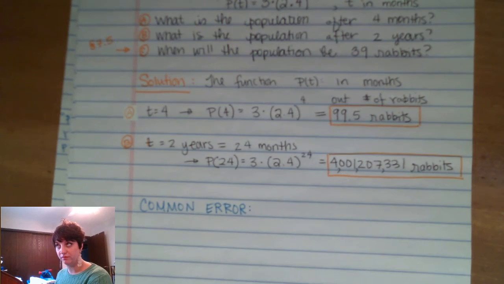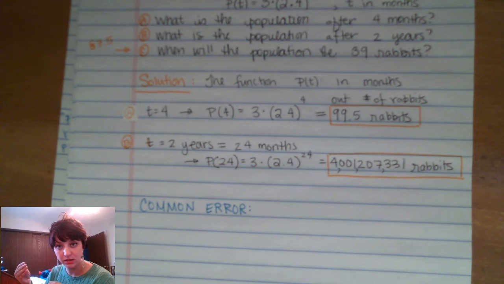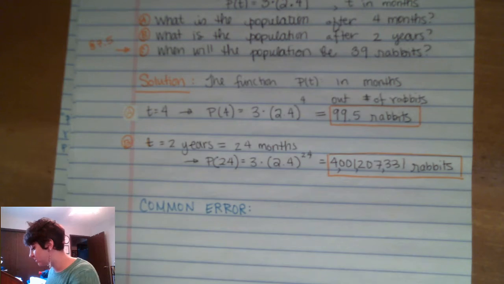So you'd have like 600 rabbits or whatever. The issue with that thinking is you're assuming that it's always increasing at exactly the same rate, that it's linearly increasing. It's not linear. If it were linear, I wouldn't need an exponential function. I wouldn't be doing this section. We would have done this back in chapter 2. This isn't linear, it's exponential. It's growing faster as time goes on.